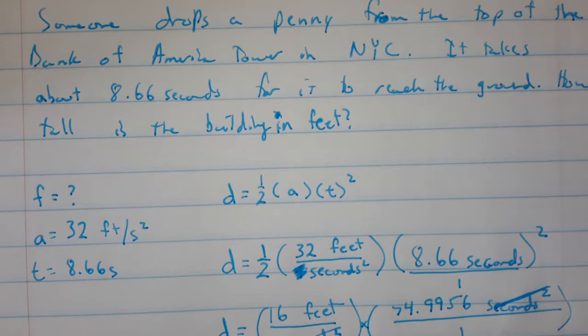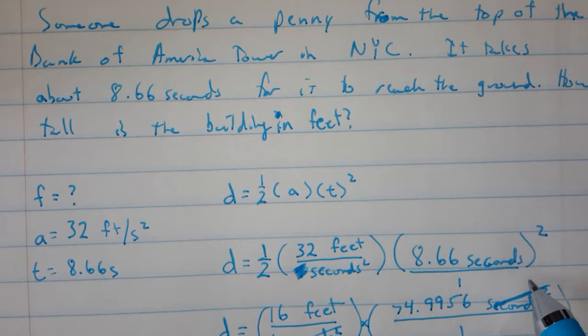Our distance is going to be, we multiply across, because when these cancel they go to 1.